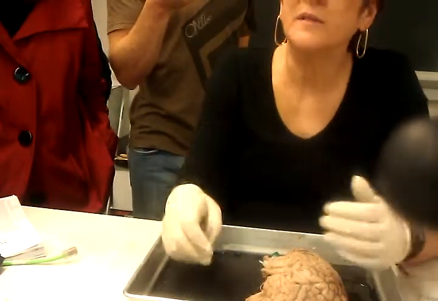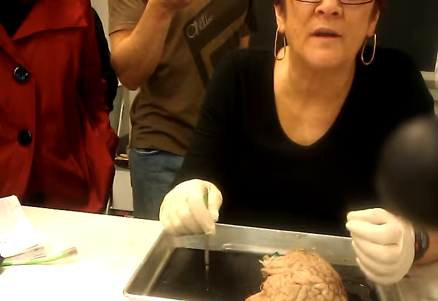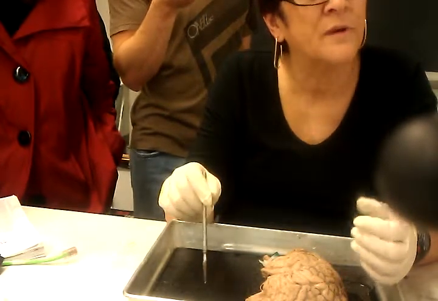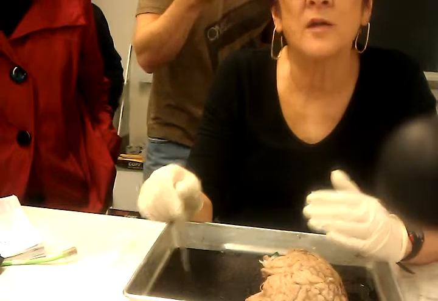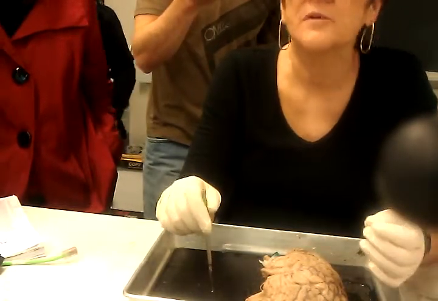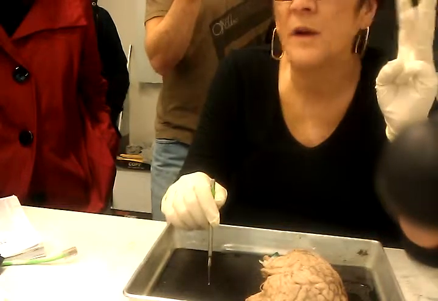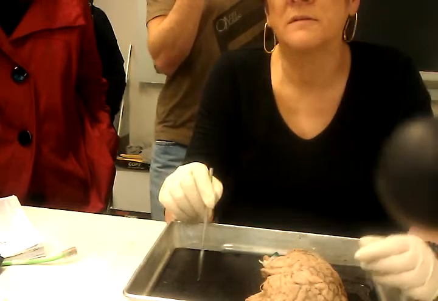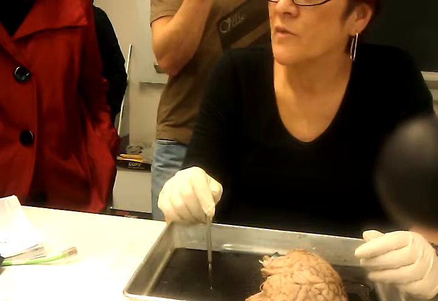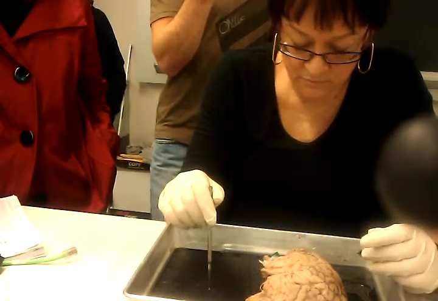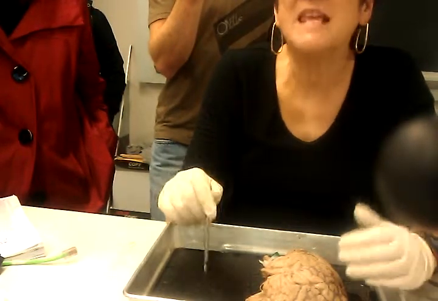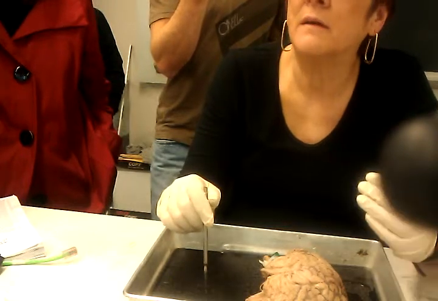Now, what's the difference between a primary motor area and an association area? So we have three types: primary motor, primary sensory, and association areas. What do association areas do? For example, what's the difference between hearing something and using an auditory association area?